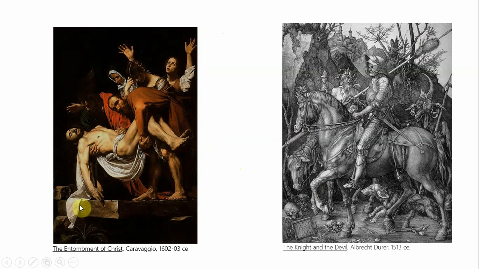The value range is wider in the Caravaggio, right? The darkest dark is darker than any of the darks on the Dürer, and the lightest lights are at least equal, but I would say actually slightly lighter than the lightest lights in the Dürer. So the range is much wider in the Caravaggio, much more narrow in the Dürer.